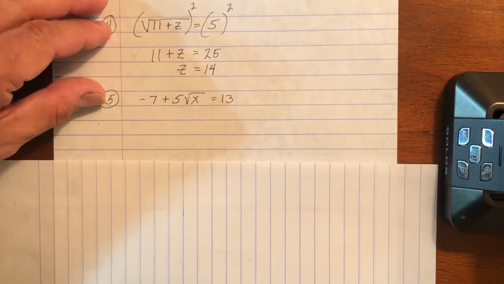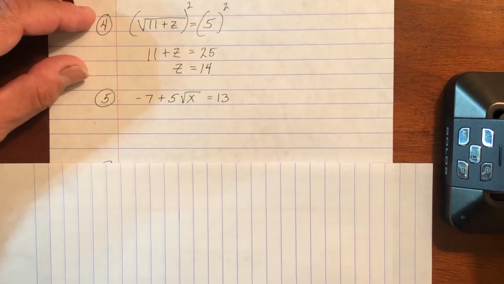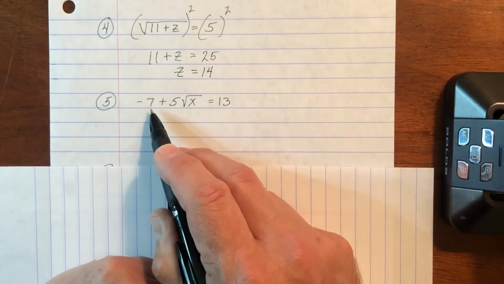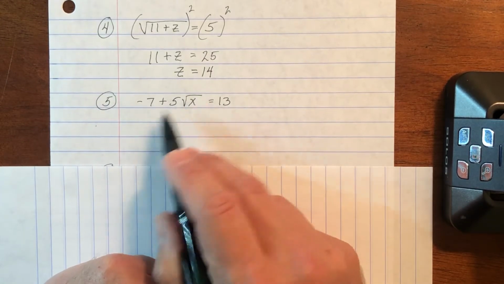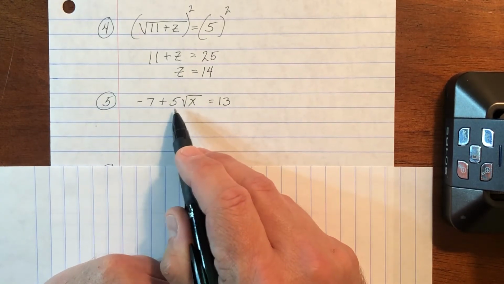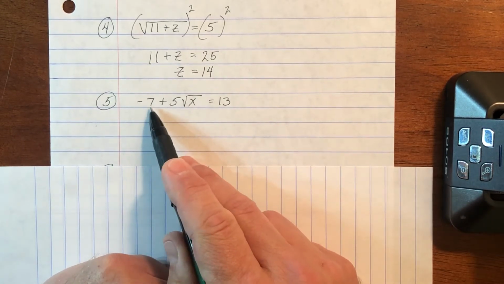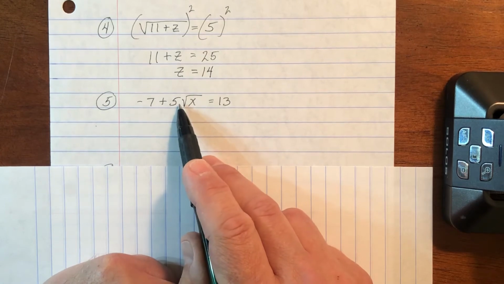All right, do they get any tougher? Well, let's see. We've got just a couple more to go here. Isolate the radical. We have 2 things keeping this radical from being all by itself. We have the -7 and the 5. You undo the order of operations in reverse order. So you undo a subtracting 7 before you undo a multiplying by 5.